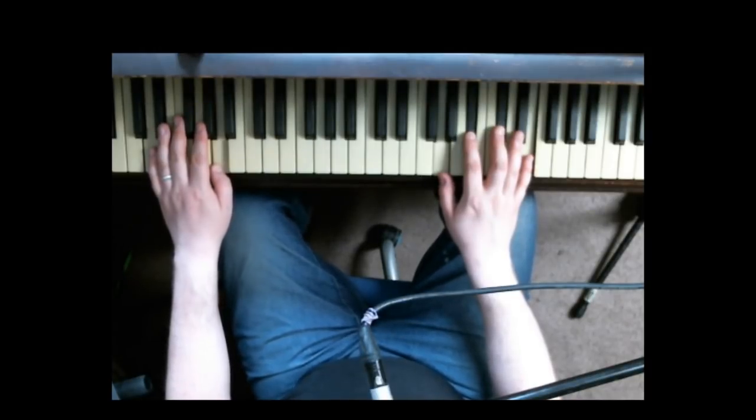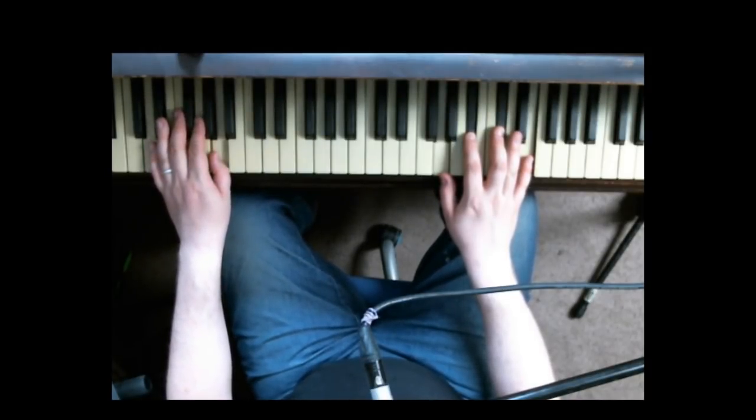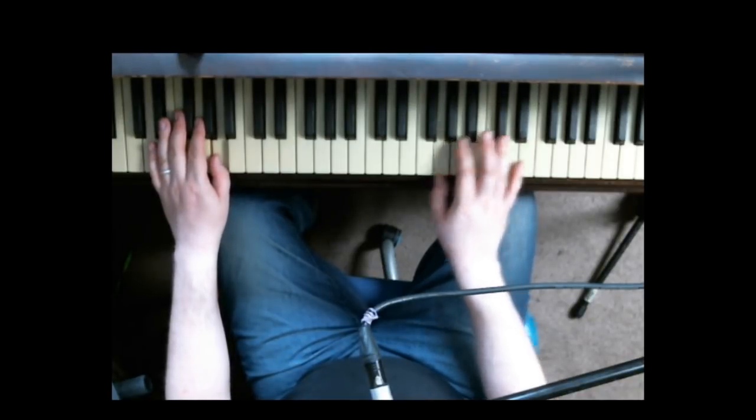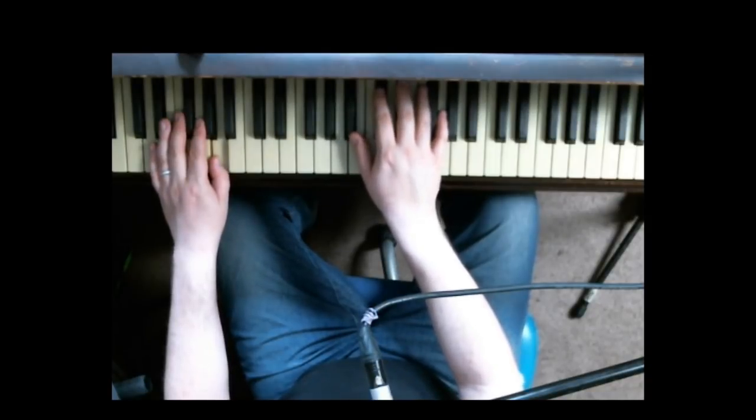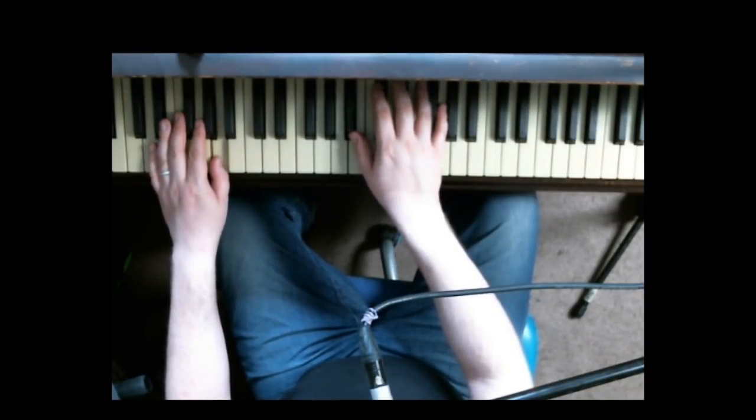Or, again, since this is resolving to a minor key, we could play our minor 6th diminished on the flat 2. And so the flat 2 of A7 is going to be B flat. So let's play B flat minor 6th diminished over that A7.